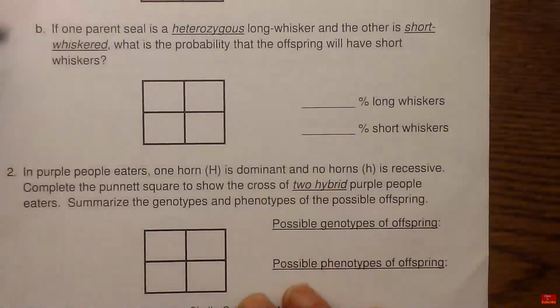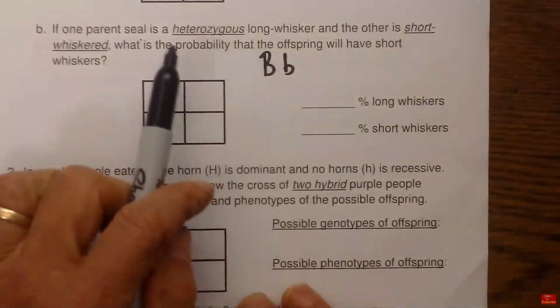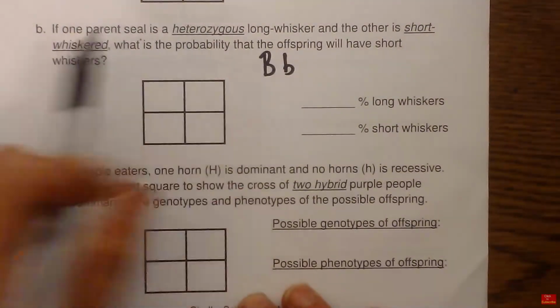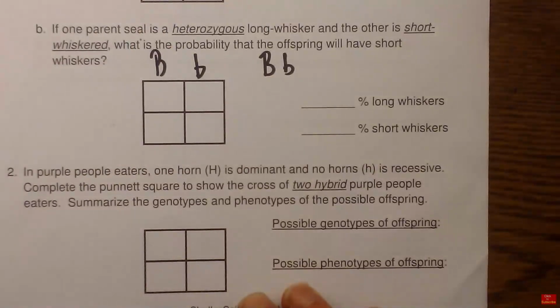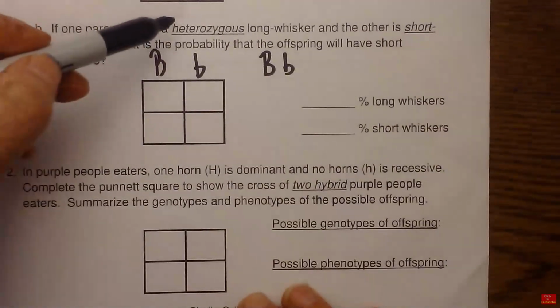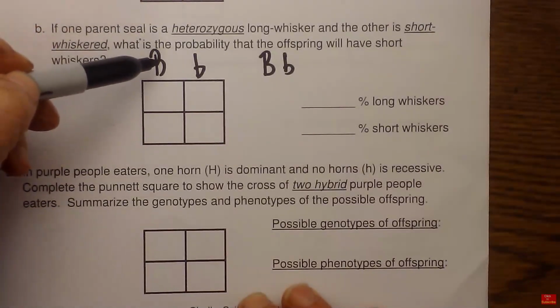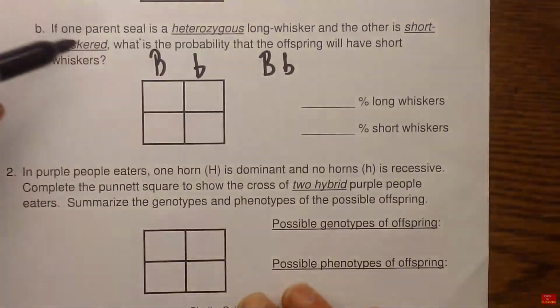In this one, let's use the letter B, and lowercase b. So first, let's write out the parents. Heterozygous, that's pretty easy to write. We're going to have a capital letter and a lowercase. But now here's the question: which one is dominant, the long or the short? Well, it told us that before, but if you didn't know that, anytime you have a heterozygous genotype, it always shows the dominant trait. So we know that long whisker is dominant.